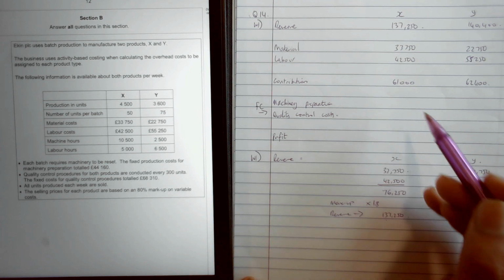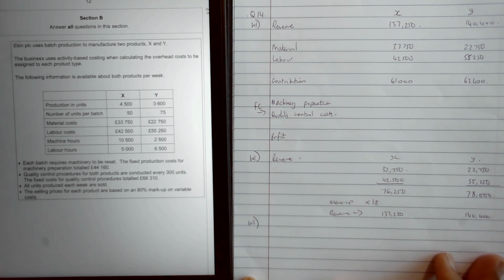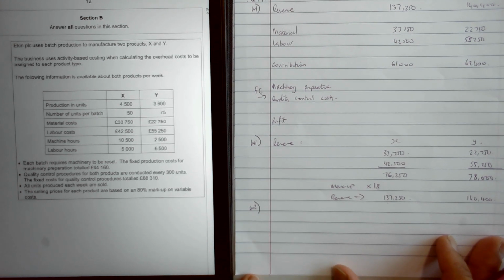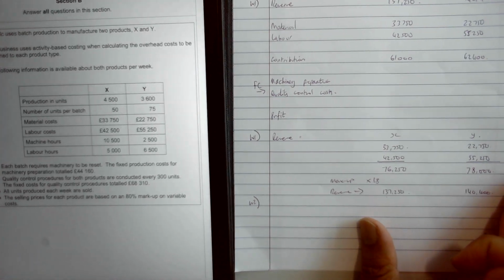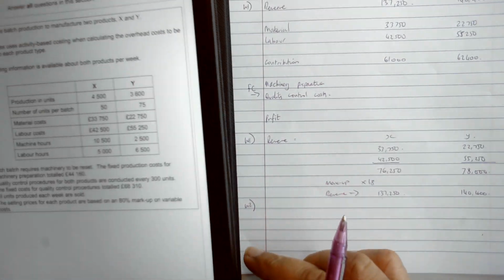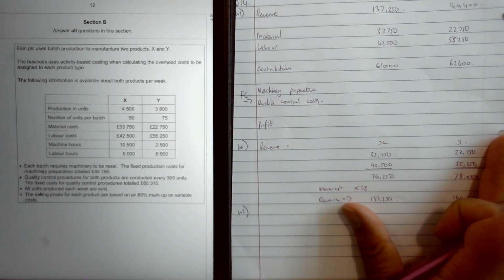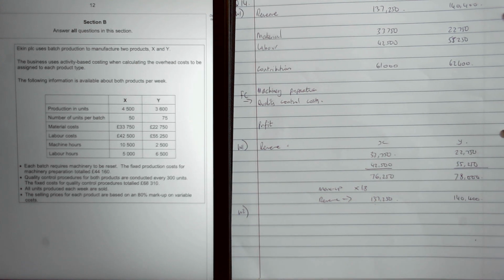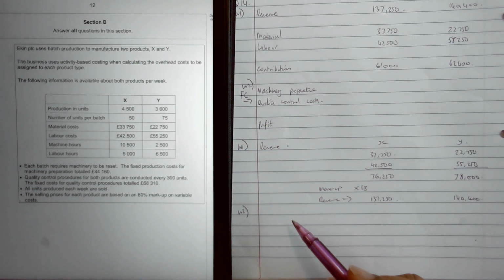Then we've got these fixed costs. Now this is where most of our workings are going to be. So we're going to have W2. Slide this under a little bit so you can see the other side. Bring off a little bit. Okay. Now, W2. W2 is in relation to this. This is our W2. All right, machinery preparation.